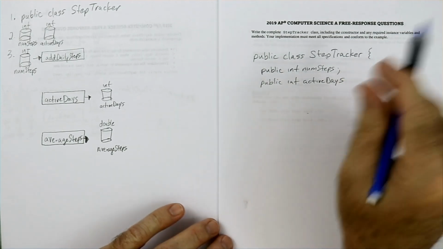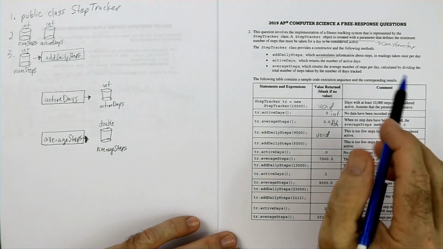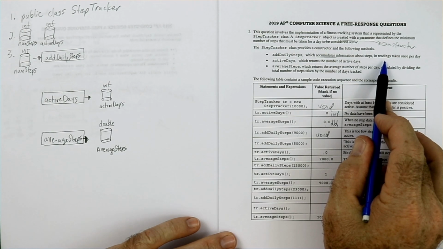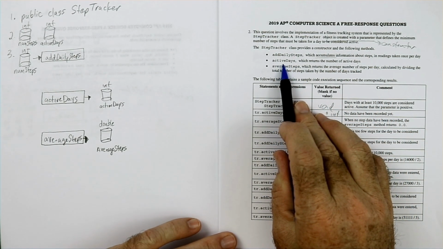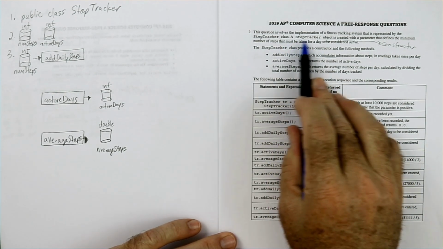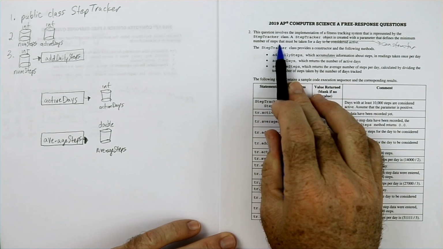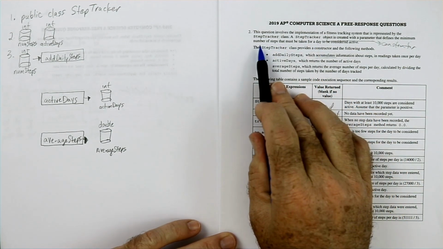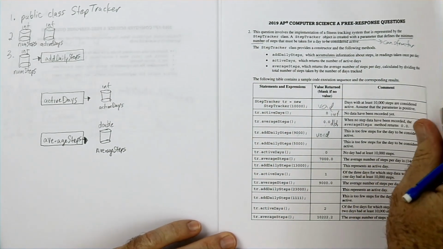Okay, and if I remember right, if I bring this back, and now I'm thinking about it, this active days, it says object is created with a parameter that defines the minimum number of steps that must be taken. So we probably should make this an instance variable, min steps.